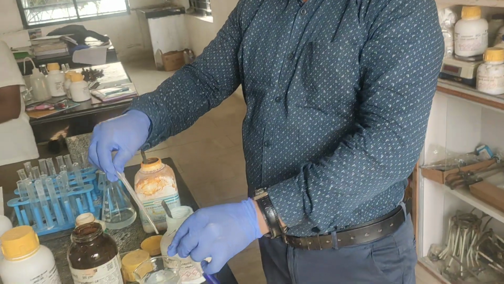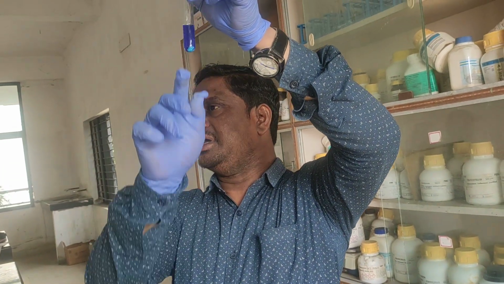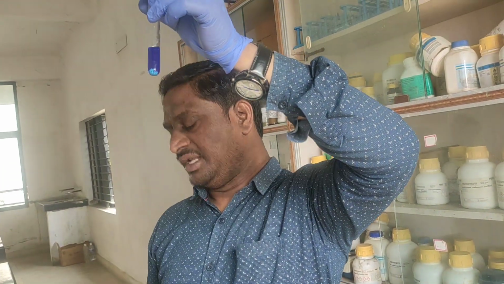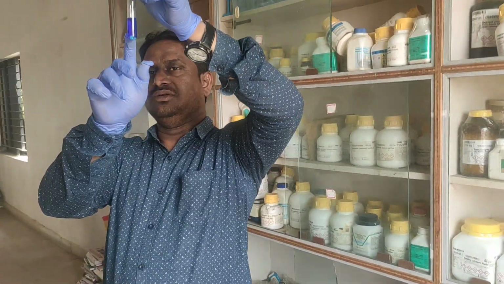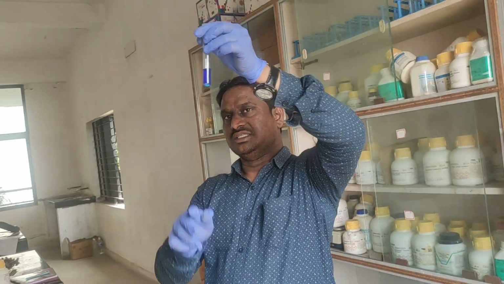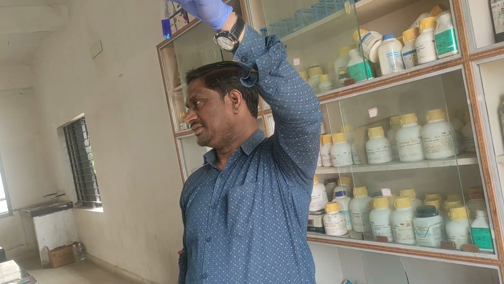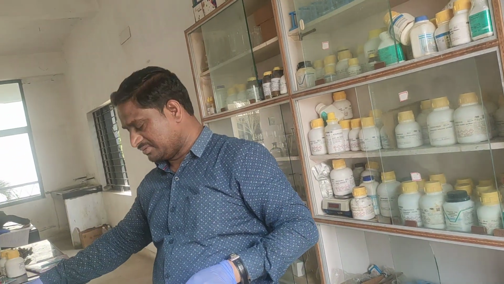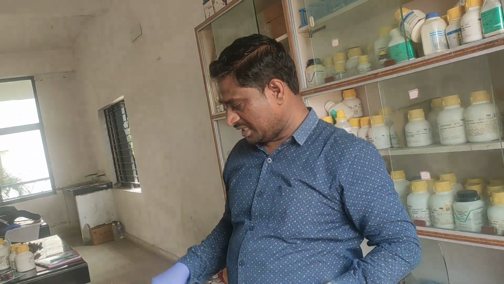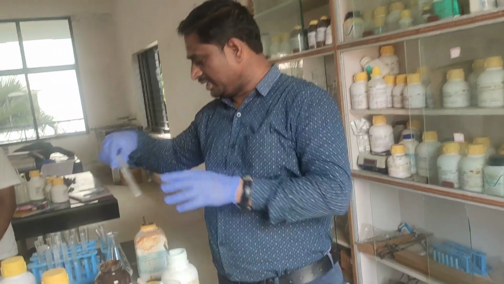What is the name? Can you tell anybody? Tetraamine copper sulfate. This is tetraamine copper sulfate, [Cu(NH3)4]SO4. So you can observe clearly here. So this is the test for what, children? CuSO4. Now next we perform with lead nitrate.